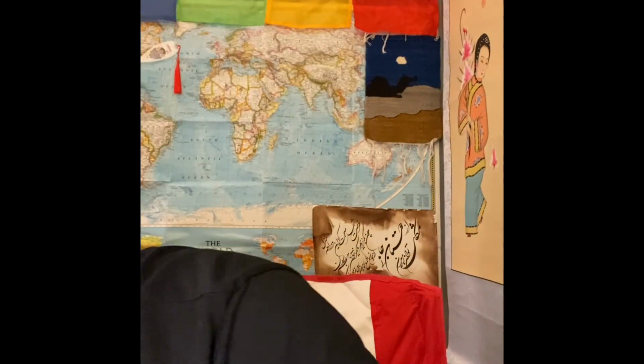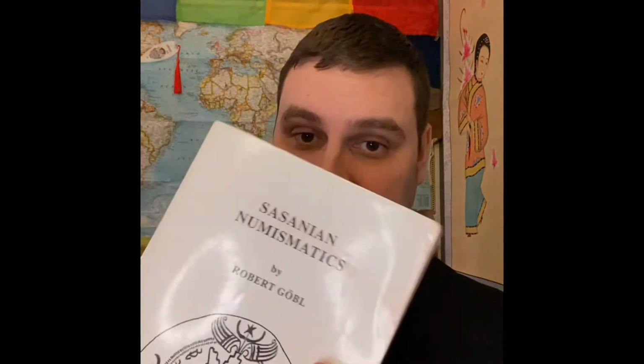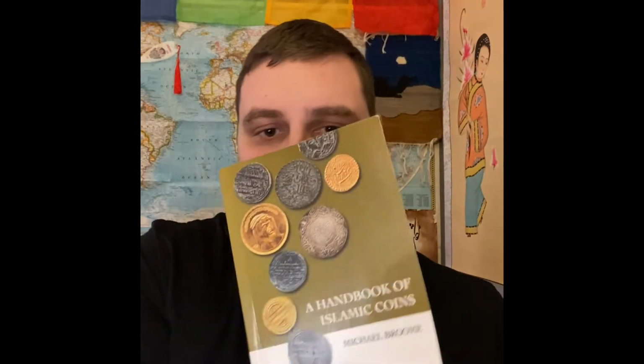Coins and Hoards of Turkestan, in Russian. Introduction to Arabic Coins and How to Read Them. Sasanian Numismatics. Sasanian Coins of Armenia. Ancient Greek and Roman Coins. Handbook of Islamic Coins.